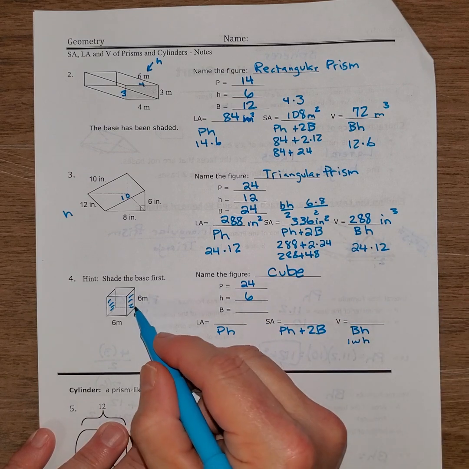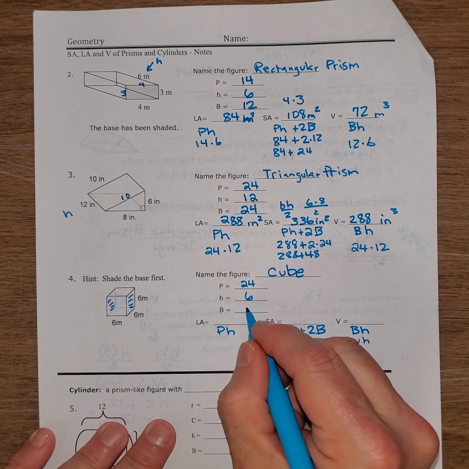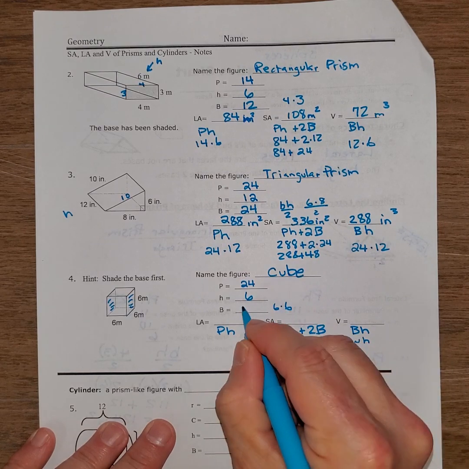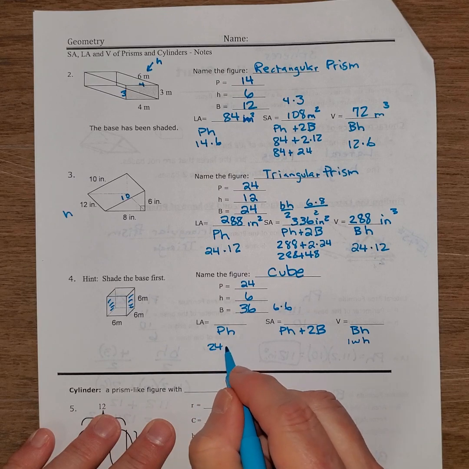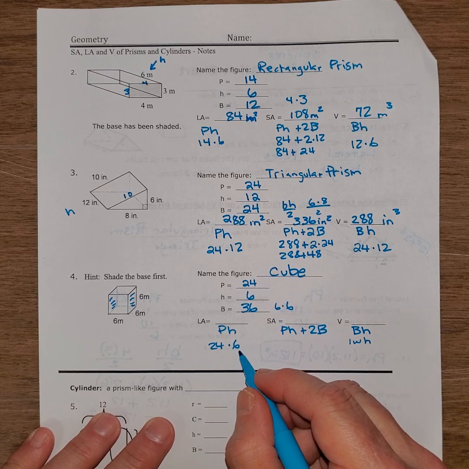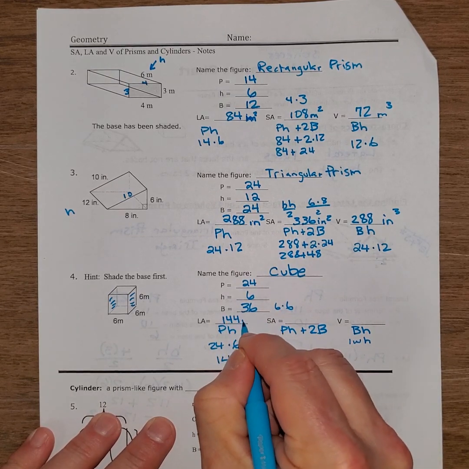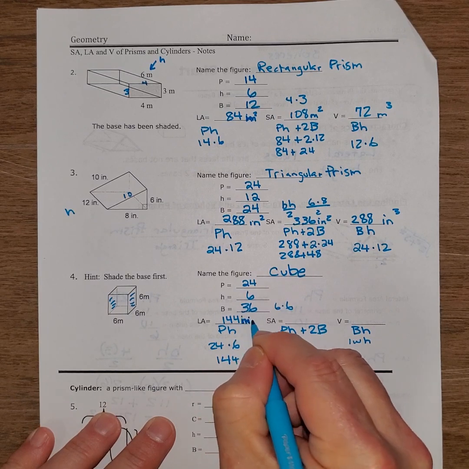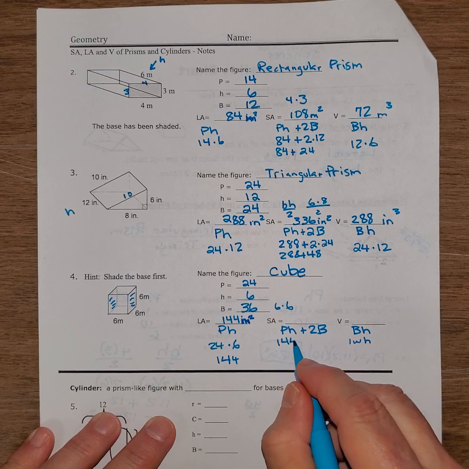And then the base is the area of the base, so 6 times 6 is length times width, which is 36. So we do perimeter 24 times 6. What is that? 144. Yeah, 144 meters squared, sorry.